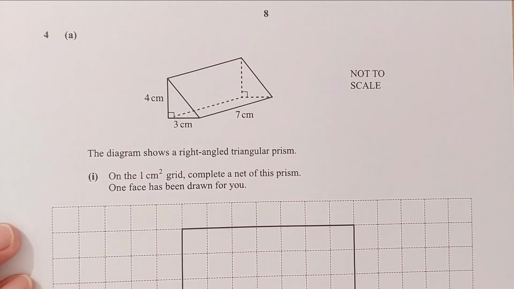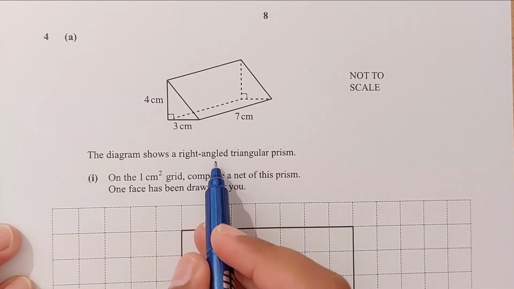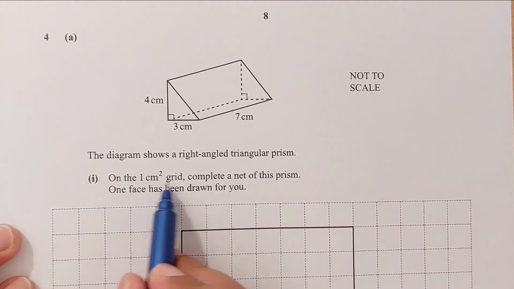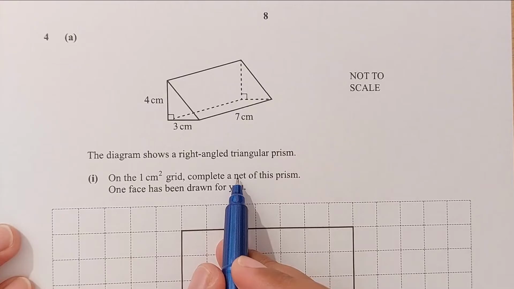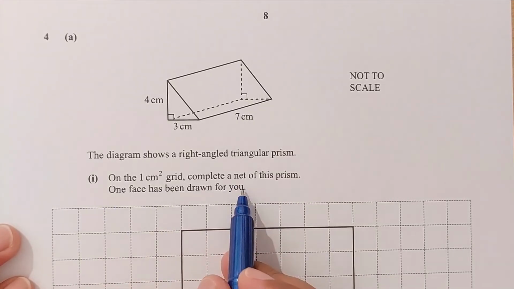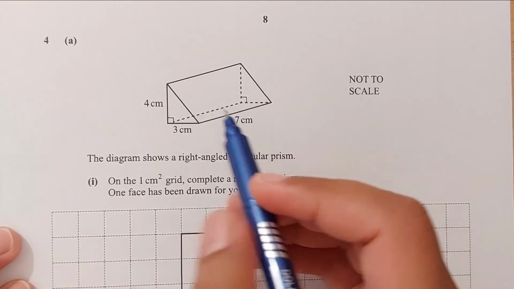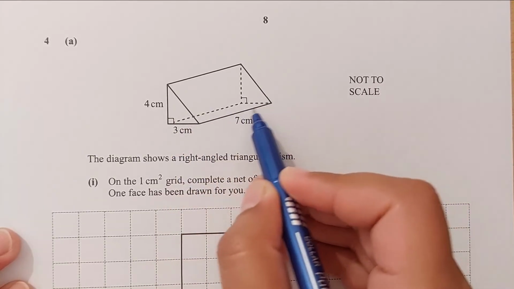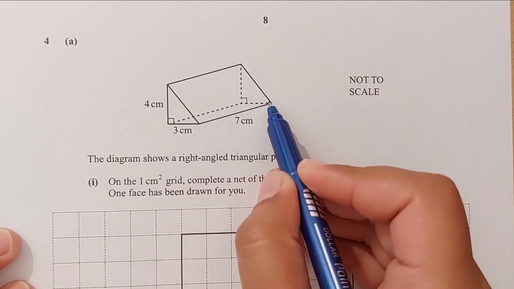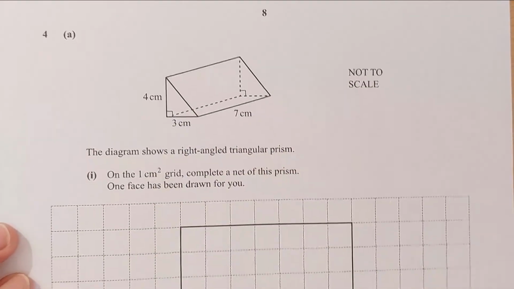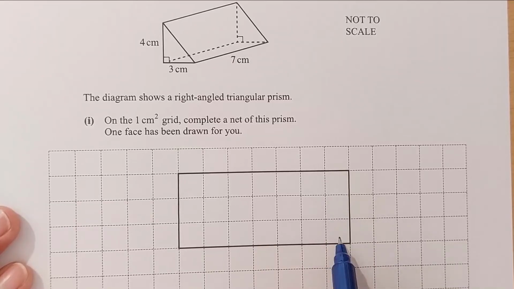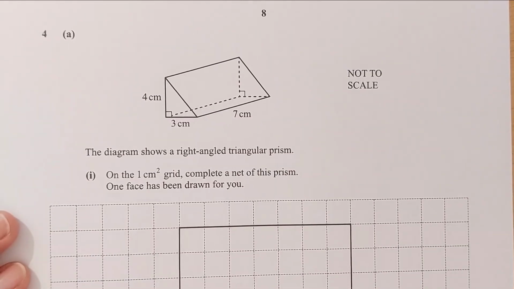Question number 4, part A. The diagram shows a right-angled triangular prism. Now for the first part, on the 1 centimeter square grid, complete a net of this prism. One face has been drawn for you. Okay, so we have to find the faces. So the bottom face you can see is a rectangle that is 7 by 3. This is already drawn for us. 1, 2, 3, 4, 5, 6, 7, and 1, 2, 3. Yes, 7 by 3. The bottom is done.